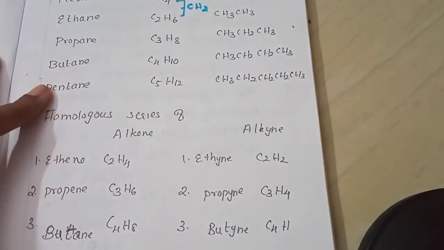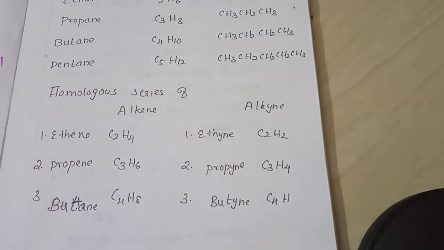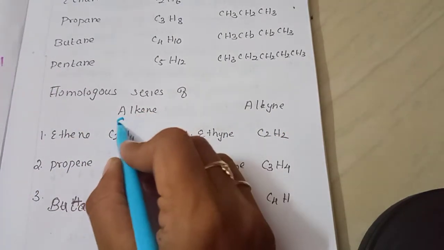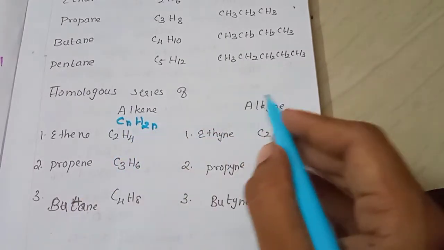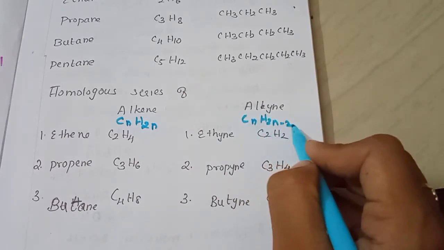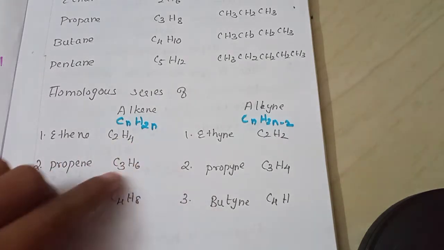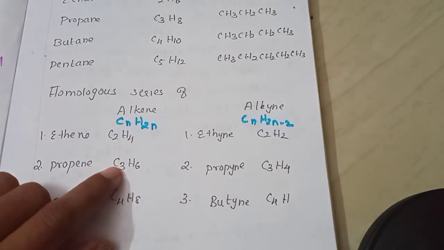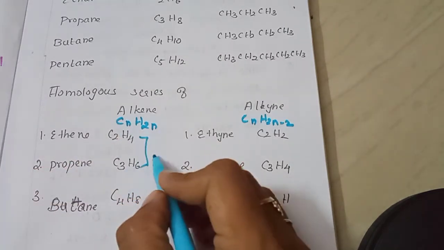I have shown here alkene and alkyne also. We know the formula of alkene is CnH2n, and this formula is CnH2n minus 2. I have already mentioned this in my previous video; you can go through it. So what is ethene? Now see the difference: 3 minus 2, 1.